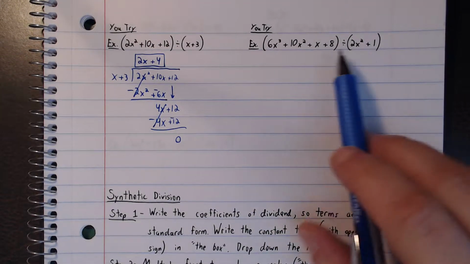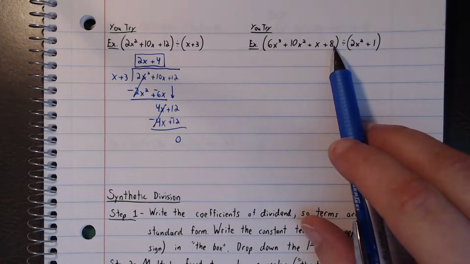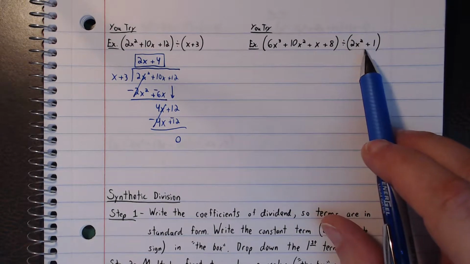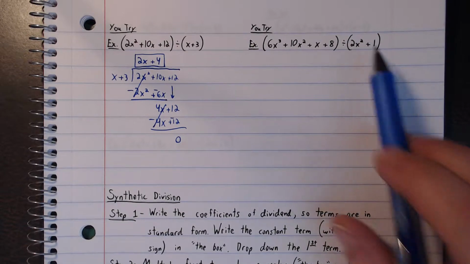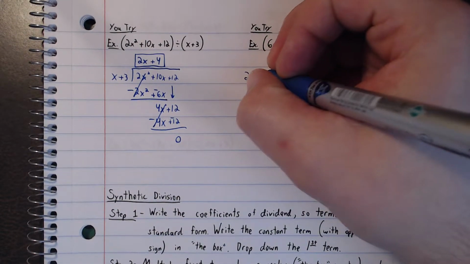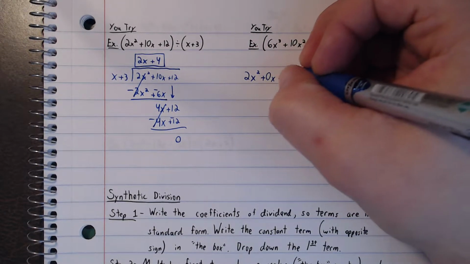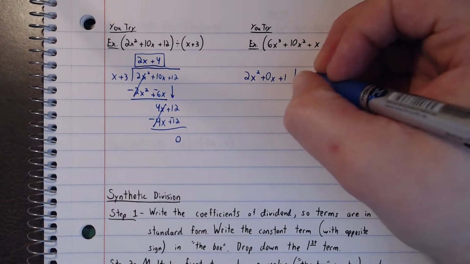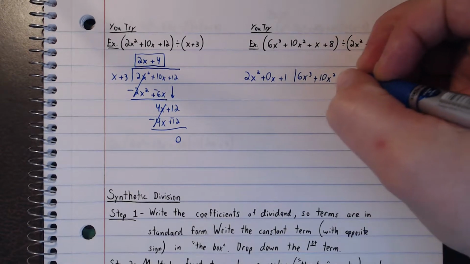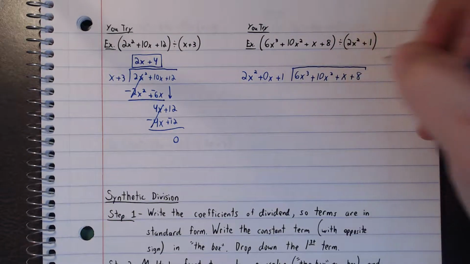Here, not as easy, right? I have x to the third, x squared, x to the first, no power. So this one's fine. We have everything we need. But here I notice that I've got 2x squared and I'm missing x to the first. Hopefully you observe that too. Right, so we're going to need that 0 placeholder. 2x squared plus 0x plus 1. That's what's on the outside. 6x to the third plus 10x squared plus x plus 8. That's all on the inside.